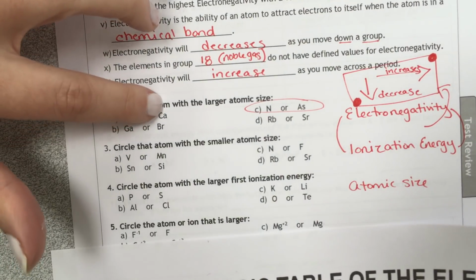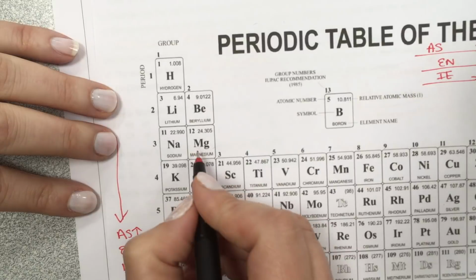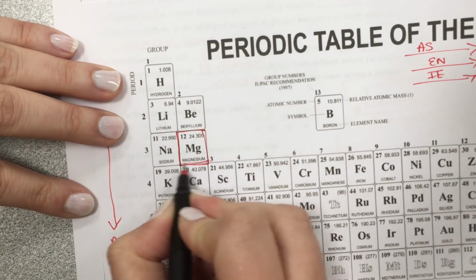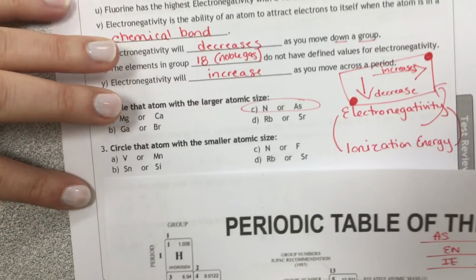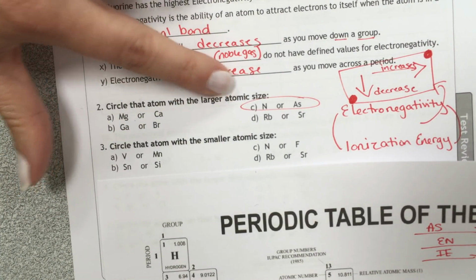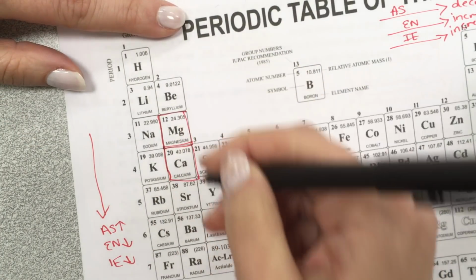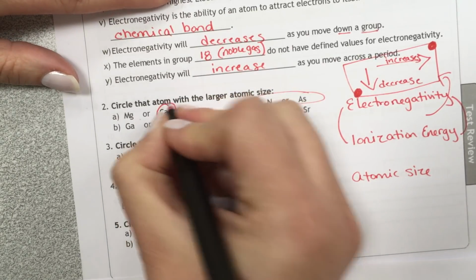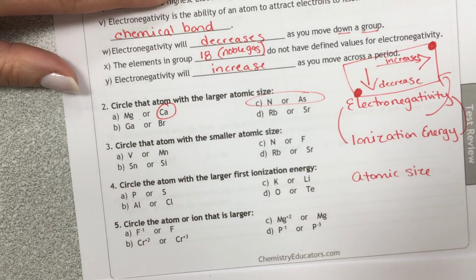First we're going to look at magnesium and calcium. We're comparing atomic size, and the larger one. Atomic size increases as you go down, so calcium is going to be larger. So we circle calcium.